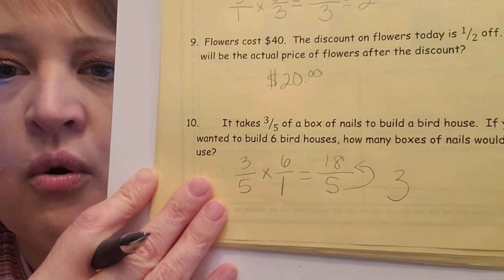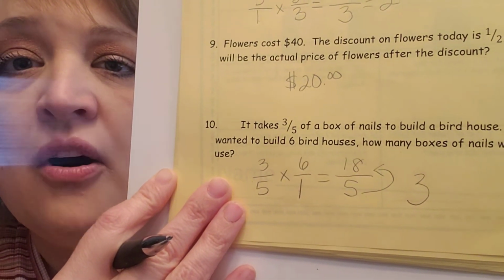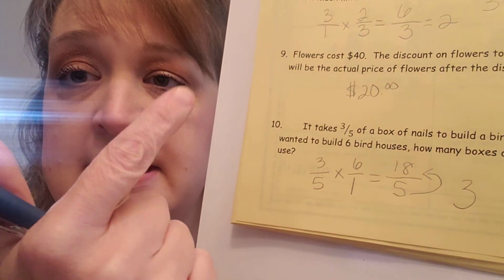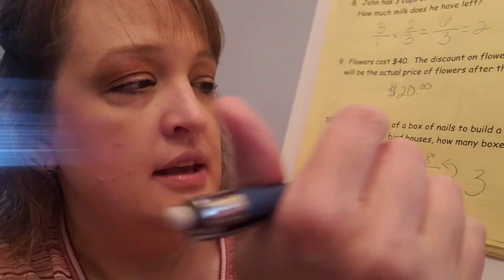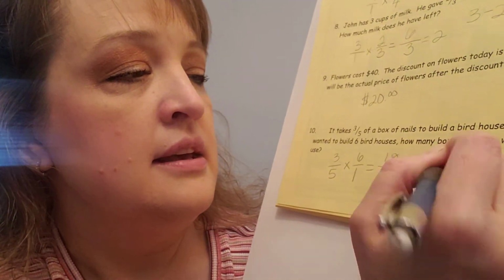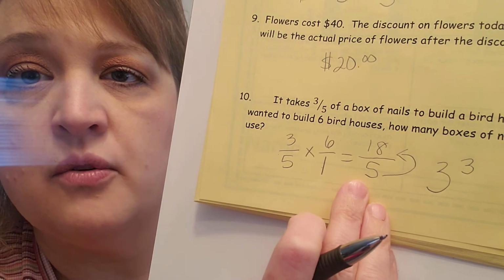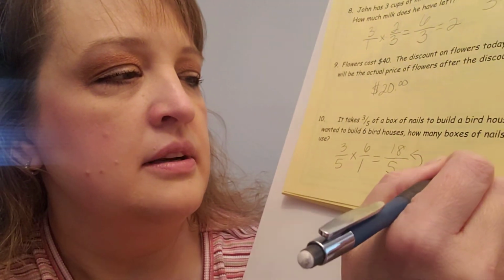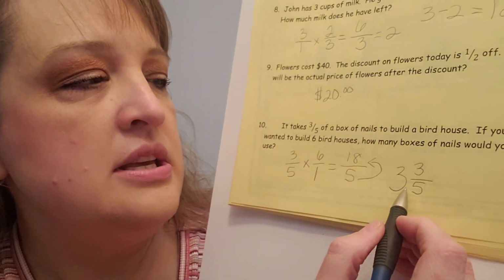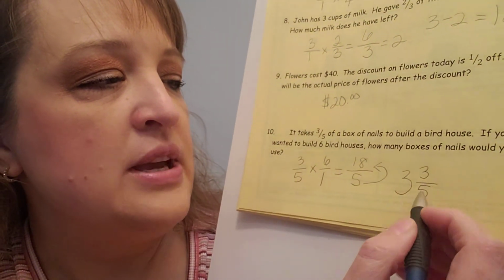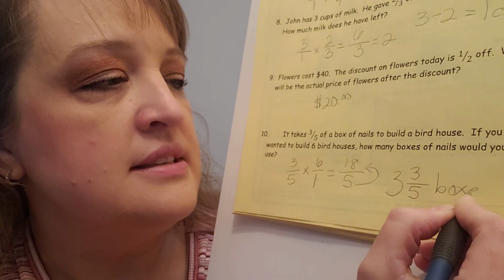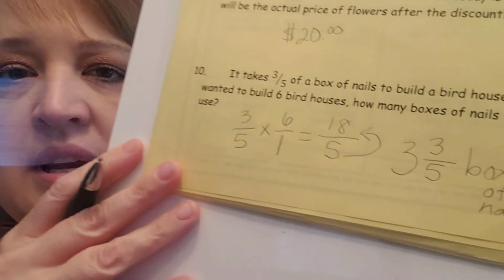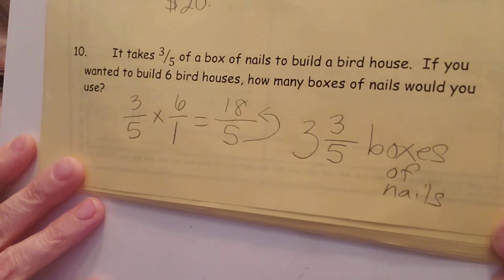I have 3 wholes. Now, what is the difference between 15 and 18? 15, 16, 17, 18. 3. So I have 3 left over. And what's my denominator? 5. Not touching the denominator. So I'm going to use 3 3/5 boxes of nails. 3 3/5 boxes of nails.